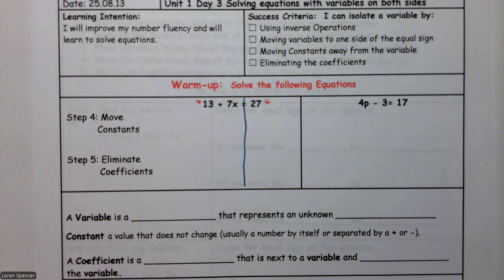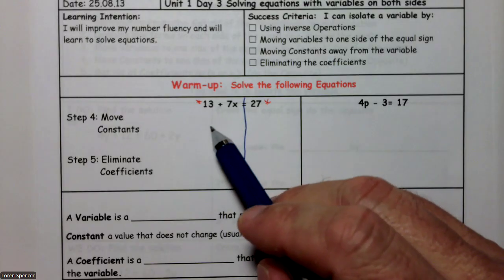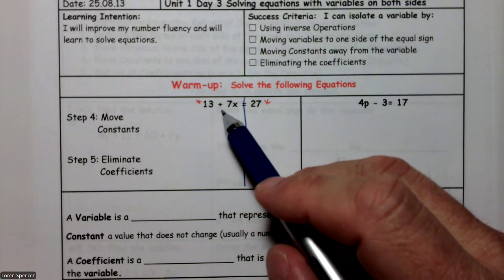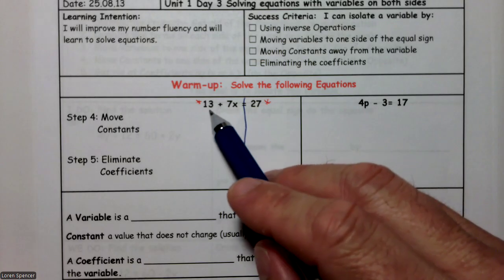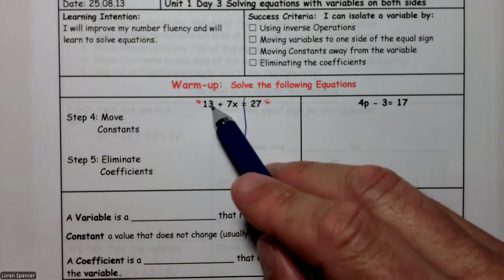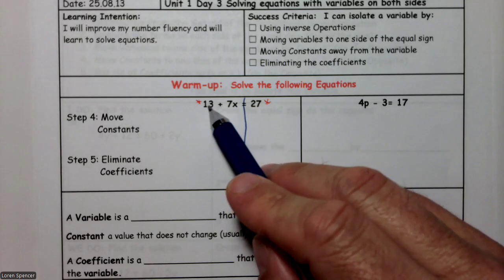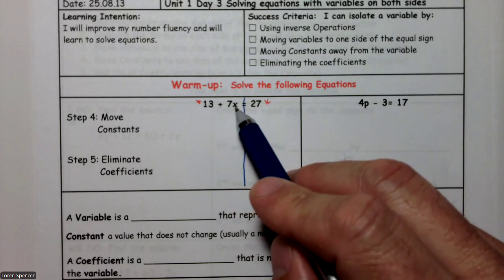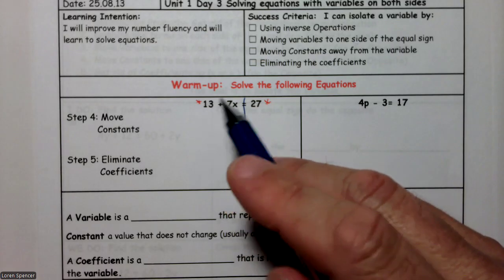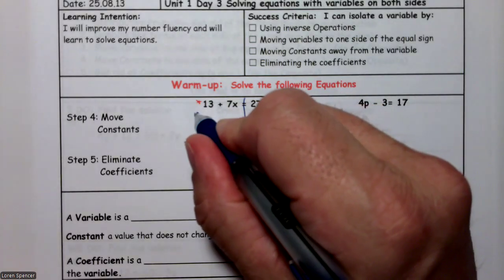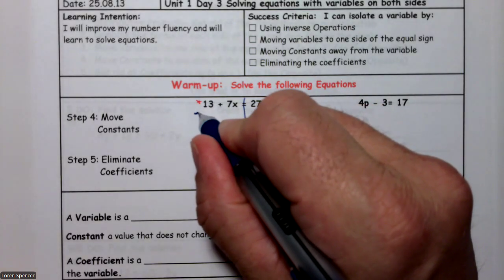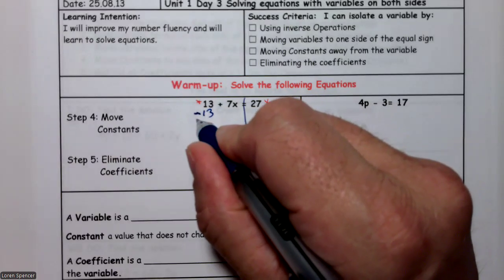Okay, but I need to move the constants, and 13 is a constant, and 27 is a constant. So which one do I move? I always move the one that's on the same side of the equal sign as the variable. So 13 is with the variable, and the goal is to get the variable by itself, or isolate the variable. So I need to move the 13. This is a plus 13, and I always do the opposite.